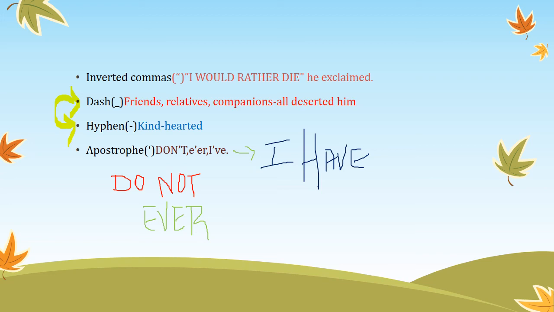That is understood. And I have a knife. Instead of completely writing the word, you say I apostrophe VE. I've a knife. The meaning is conveyed.